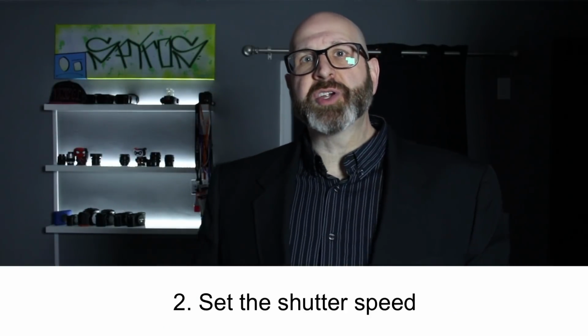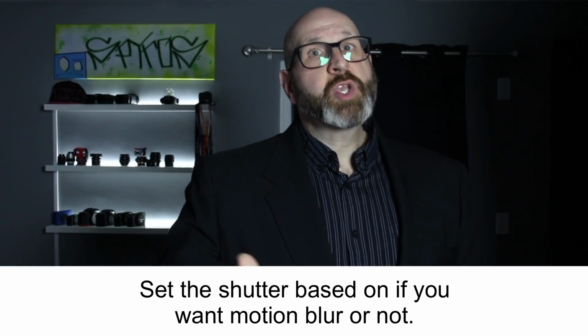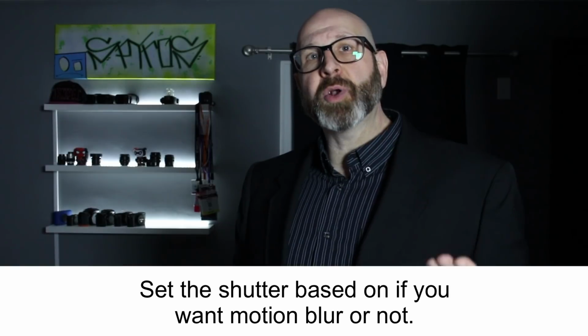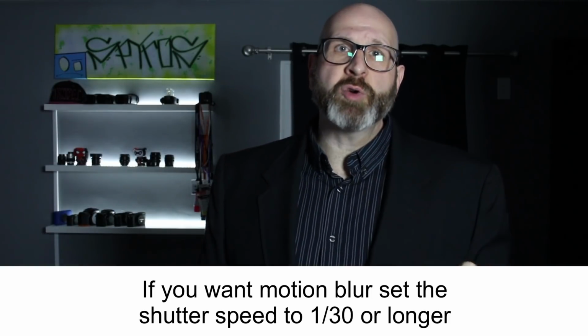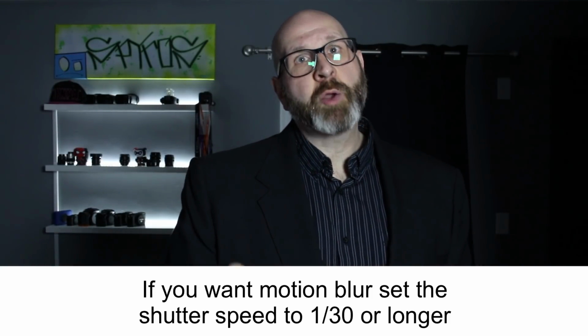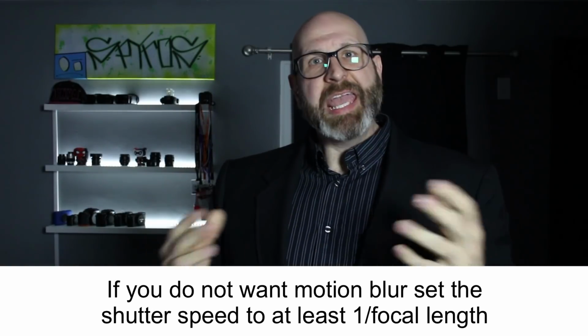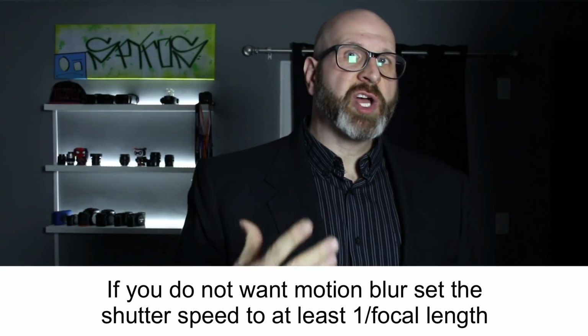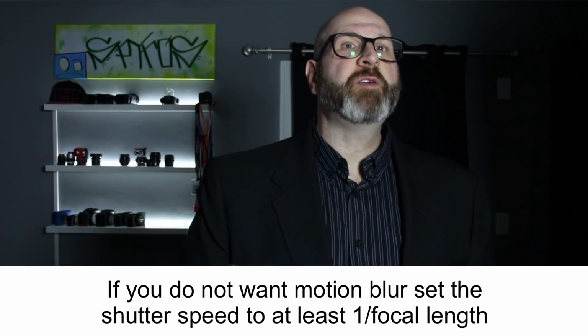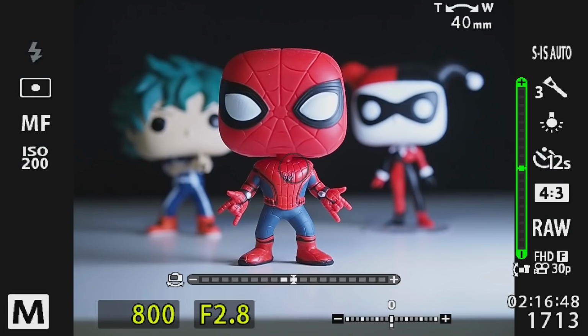After setting your aperture, you need to set your shutter speed. To do so, ask yourself if you want any motion blur in the image or not. If you do want motion blur, then the shutter speed should be around 1/30th of a second or longer. If you do not want motion blur, then the shutter speed should be at least 1 over the focal length of your lens. For my photo, I want a sharp photo. My focal length is 80 millimeters for this example, so I'll set my shutter speed to 1/80th.